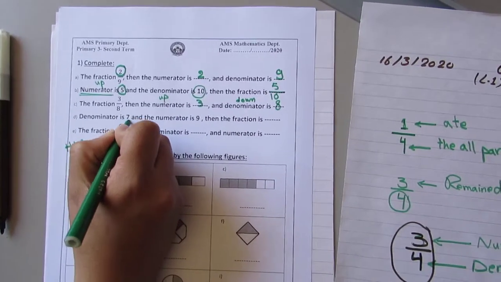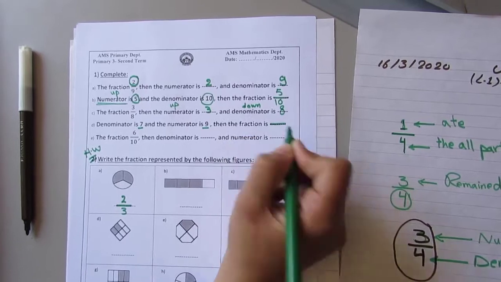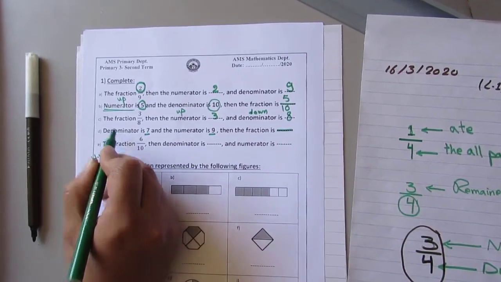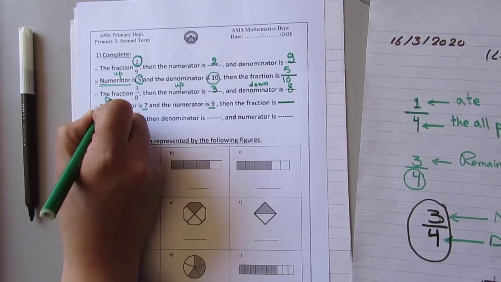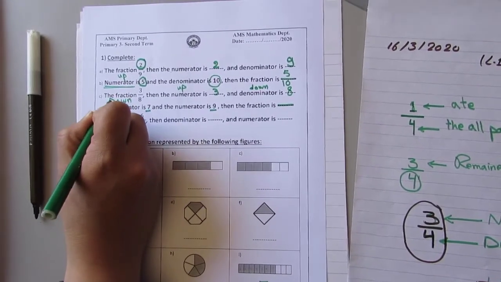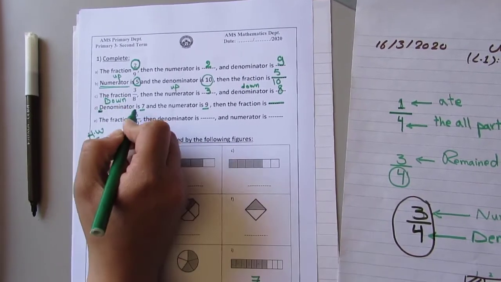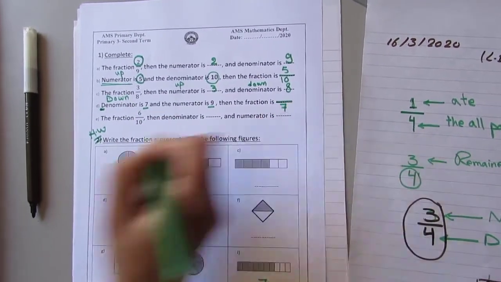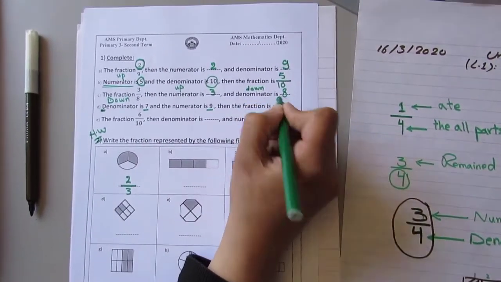Again, he gives me the numerator and denominator and he wants me to write the fraction. First I will put the sign of the fraction. Here, he starts with the denominator. Denominator is down, D and D, they are both the same. So denominator down, we will write 7 down. And the numerator is 9, so we will write 9 here.